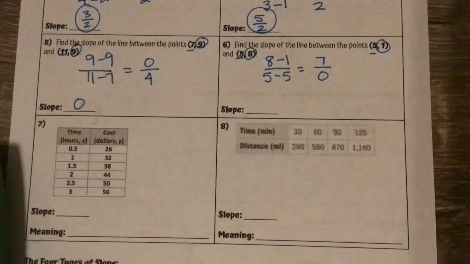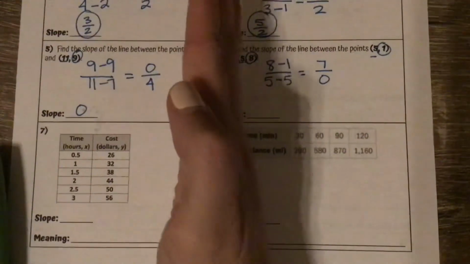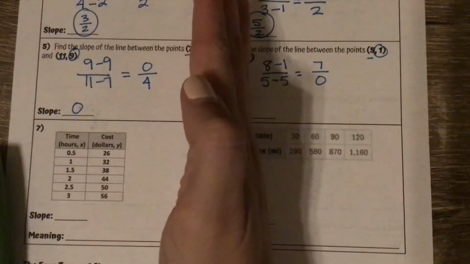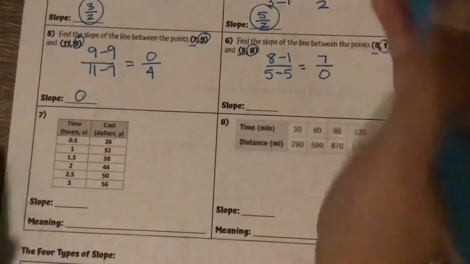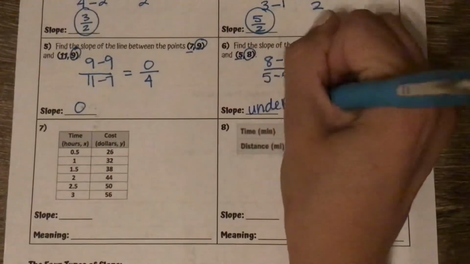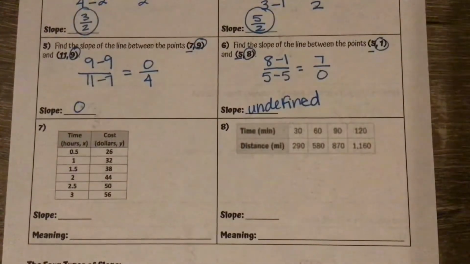That would be a vertical slope like this. If you were going skiing on a vertical slope like this, you can't do it. Your body would be undefined, right? So we call this undefined. It's not really a slope.